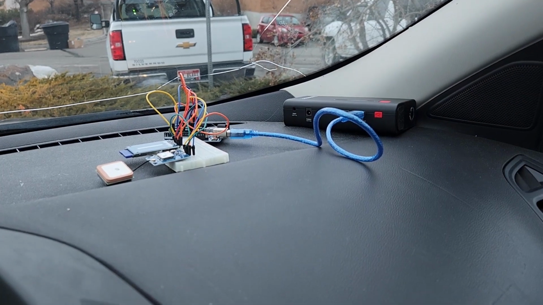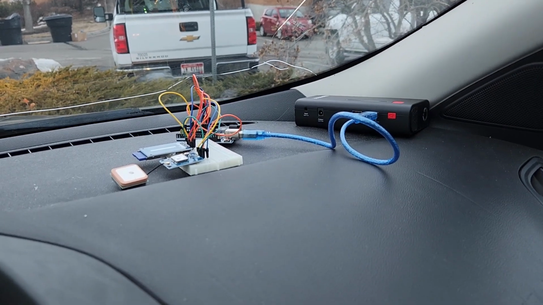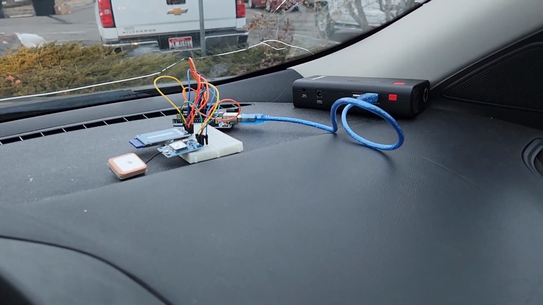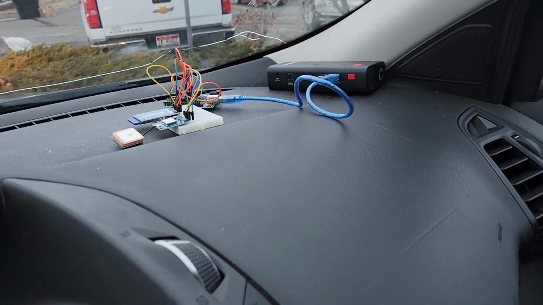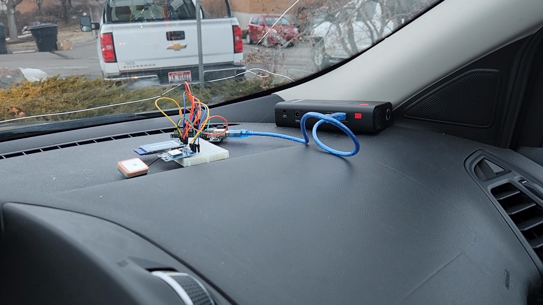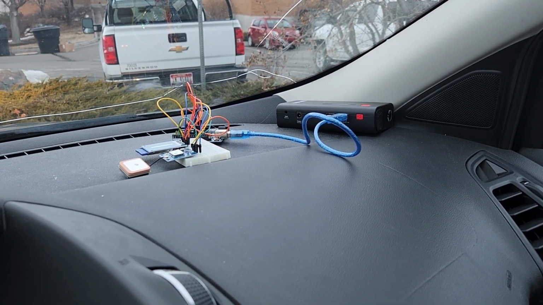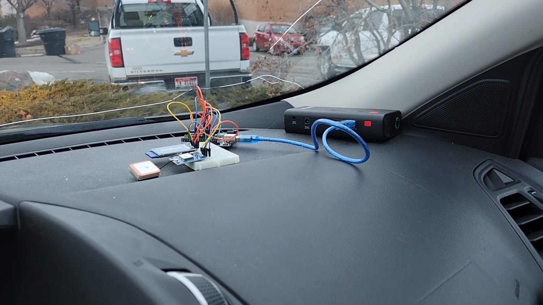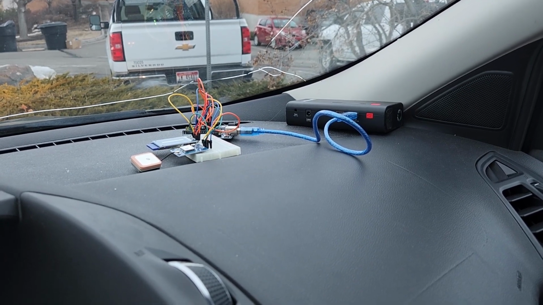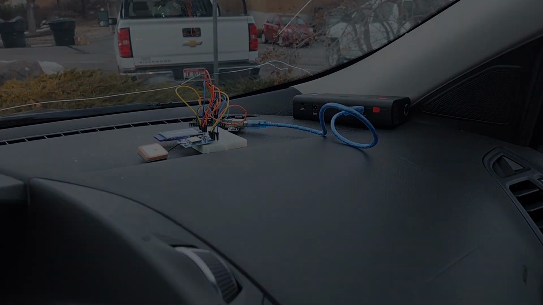So we are in the car right now. We have the GPS module hooked up, and as you can see by that blue light, it is receiving a signal. So we will drive around and then go back inside and upload the SD card coordinates to the computer.